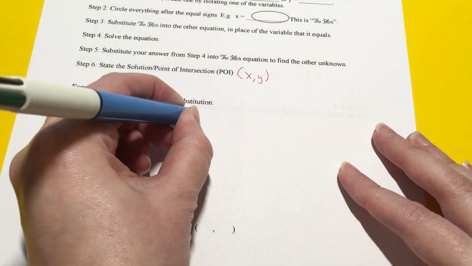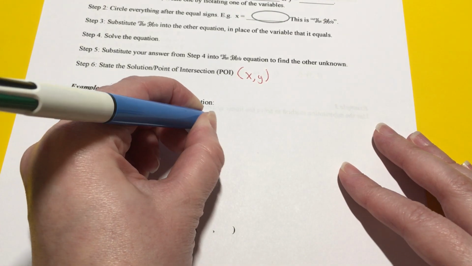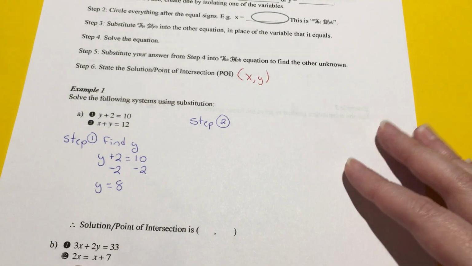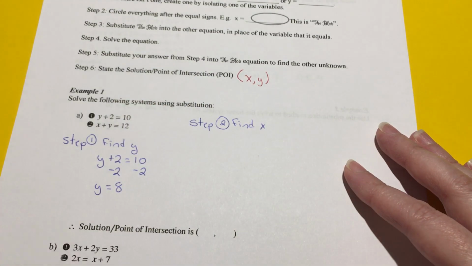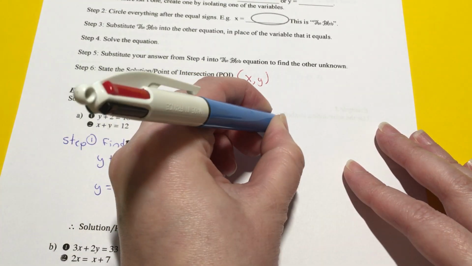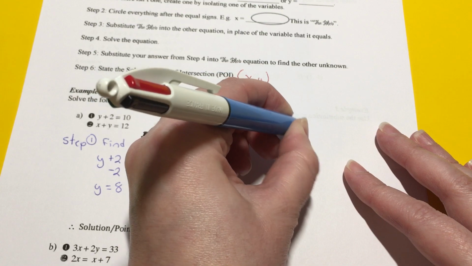So step 2 is to find x using the other equation.